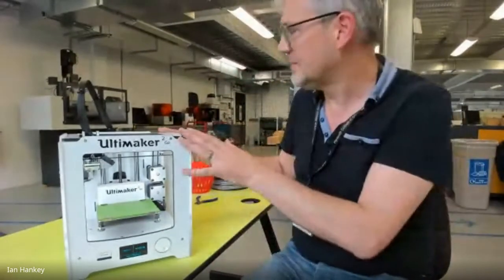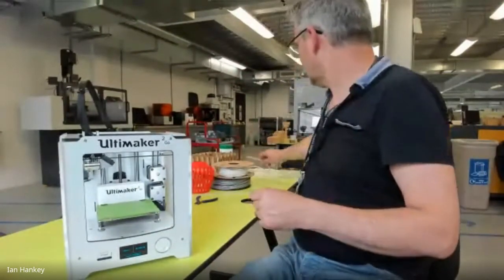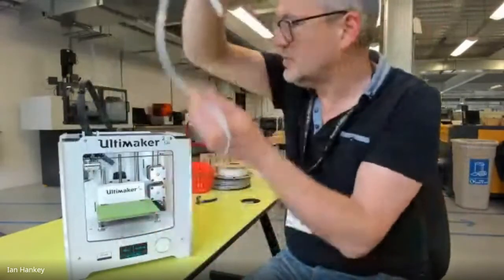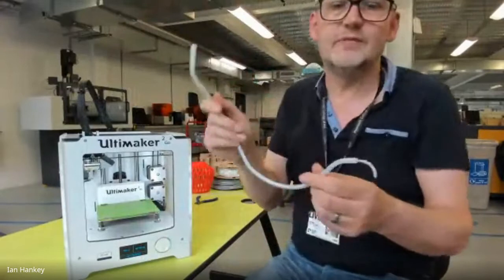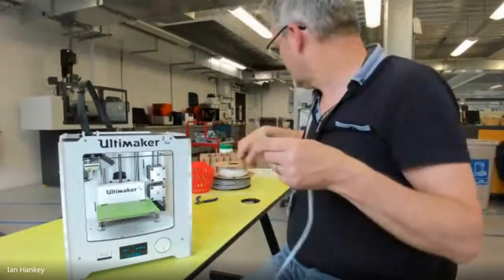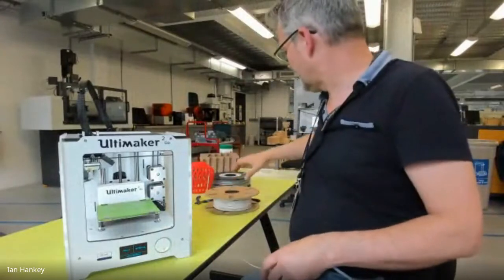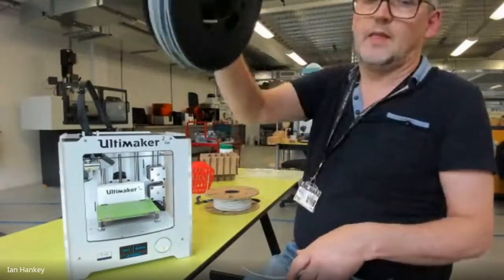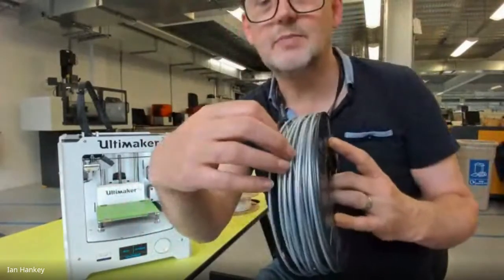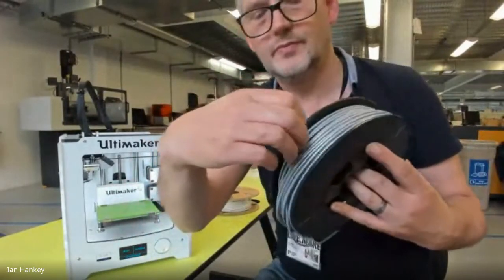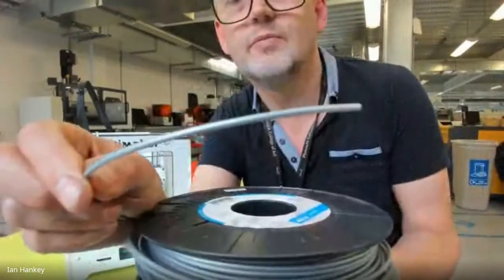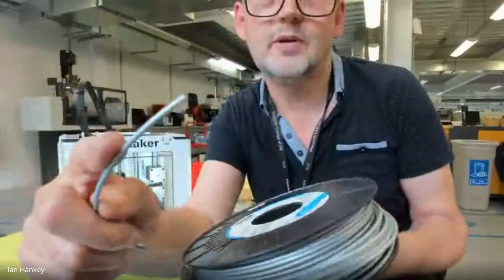Unfortunately, when I came to it, this was the tube on the back, which delivers the PLA, which is the plastic filament. This is our plastic filament here. And this plastic filament has been in the box with this machine probably for many, many months and is probably quite brittle. But basically, that's the material, 2.85 millimeters across.